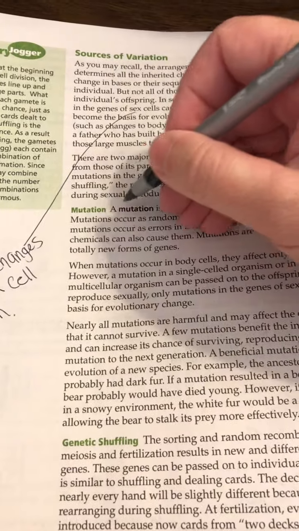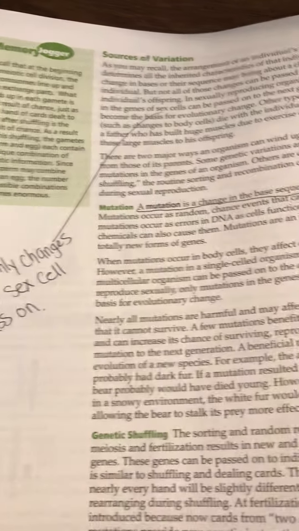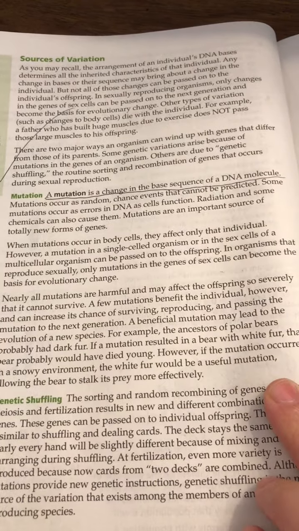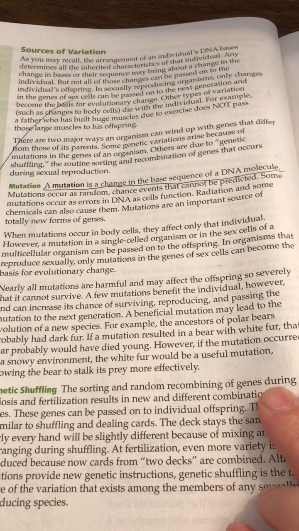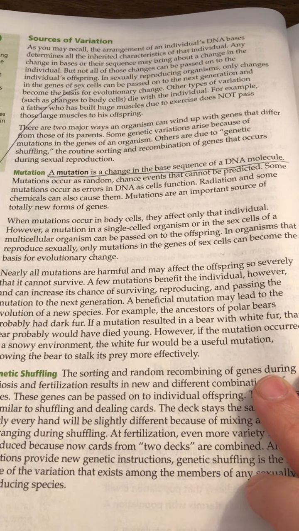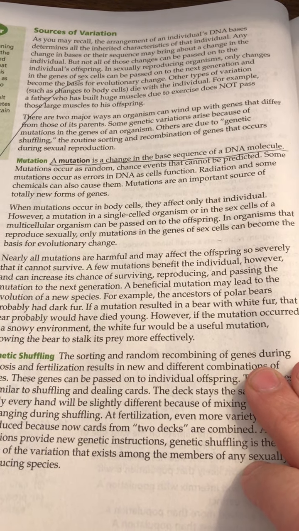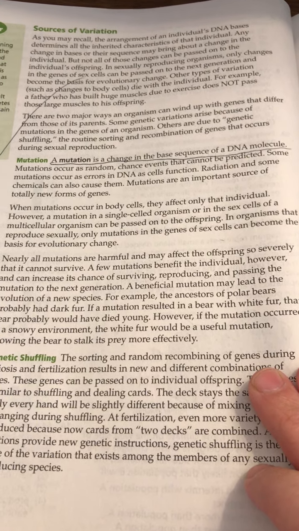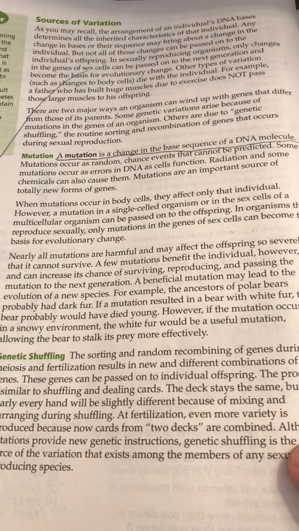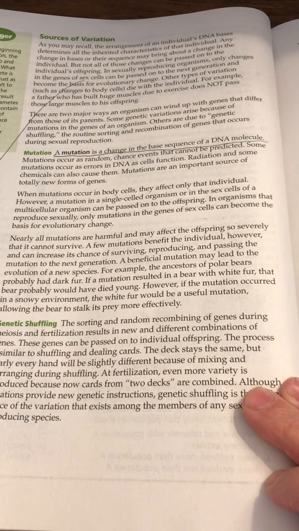Mutation. A mutation is a change in the base sequence of a DNA molecule. Mutations occur as random chance events that cannot be predicted. Some mutations occur as errors in DNA as cells function. Radiation and some chemicals can also cause them. Mutations are an important source of totally new forms of genes. When mutations occur in body cells, they affect only the individual.